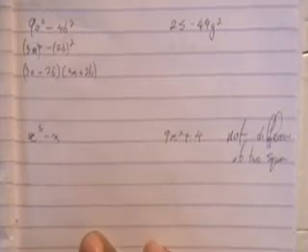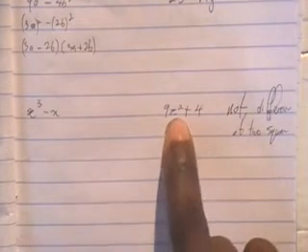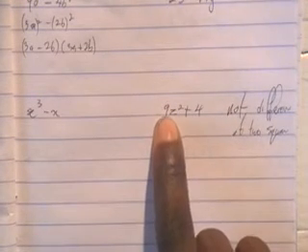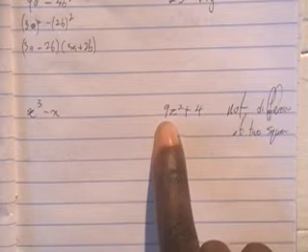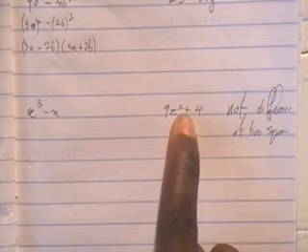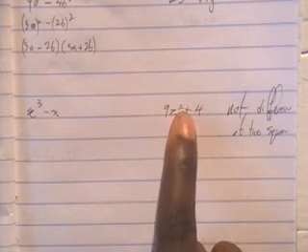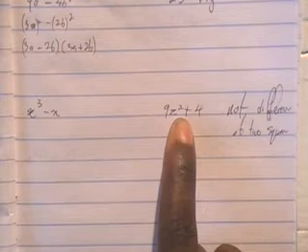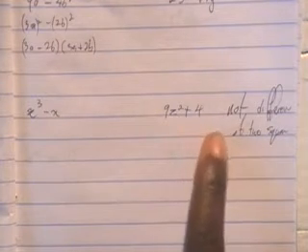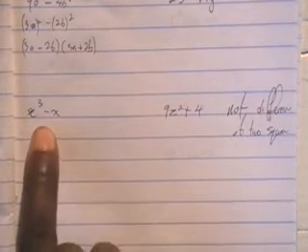I want to show you that this is not a difference of two squares, though it has square bases 3 and 2, and the cube is a square. There's a plus sign there. The plus sign nullifies it. It is not a difference of two squares. There must be a subtraction sign. It's this one that is a difference of two squares.